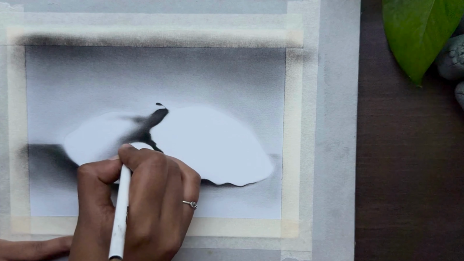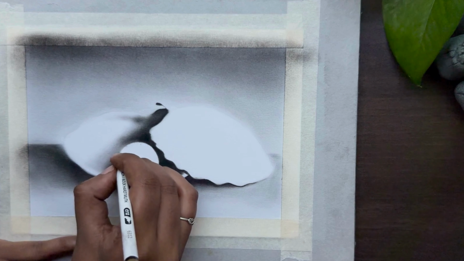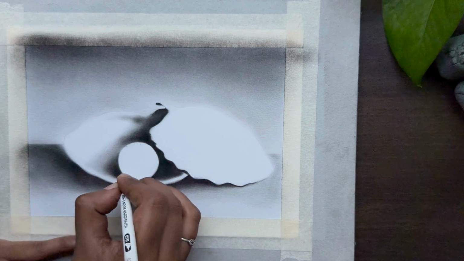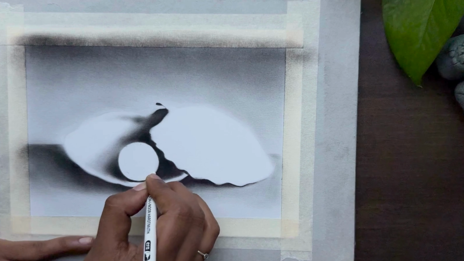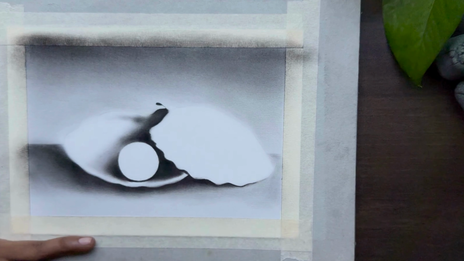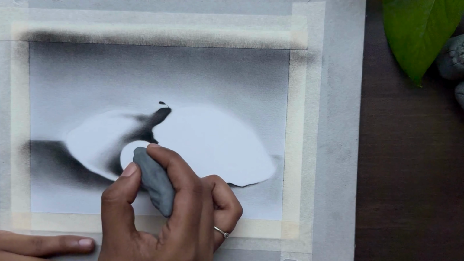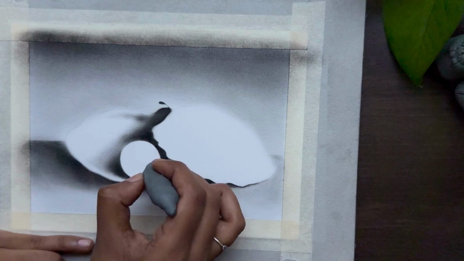Now I'm using an eraser pencil and erasing on the inside of the pearl to create a white sharp outline, and erasing if any blending of the shadow has entered inside the pearl boundary, and then picking up the dust using a kneadable eraser with a pointed tip.